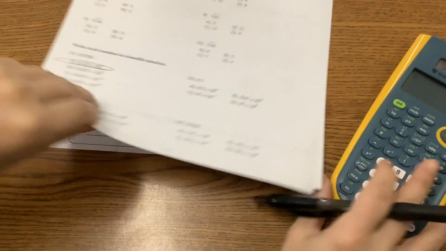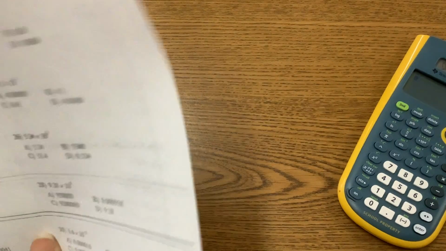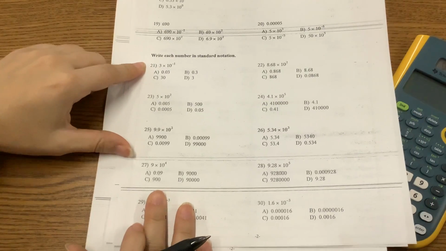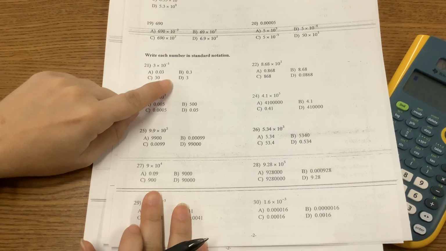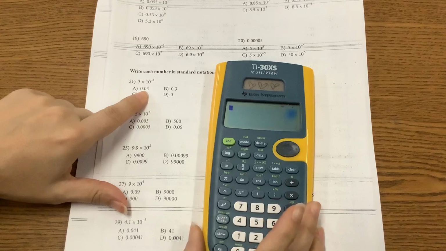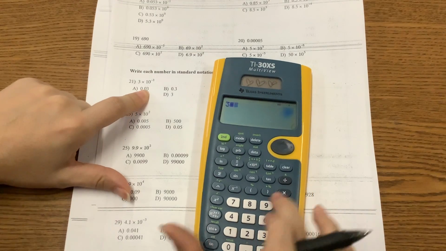On the back of this page, we have the same thing at the top portion, but this bottom portion we're typing in scientific notation, and they want us to write it in standard. That just means as a regular number. So 3 times 10 to the negative first power, you can type in 3 times.